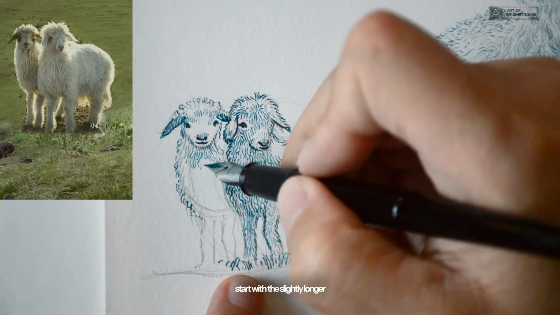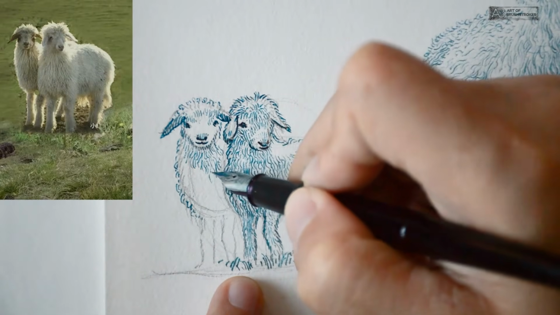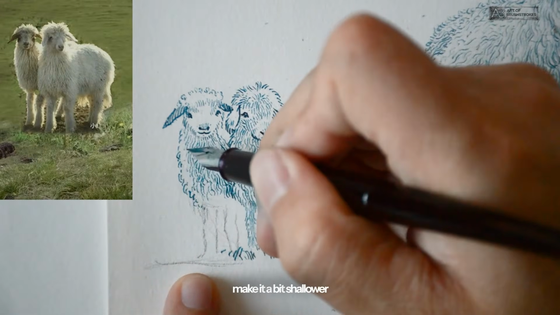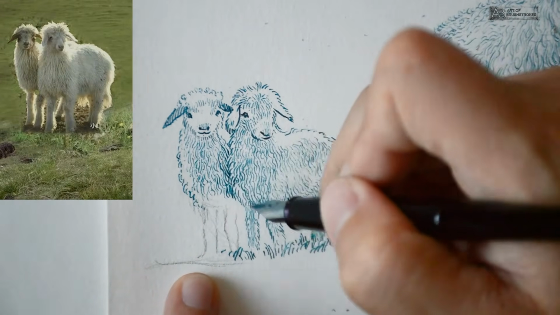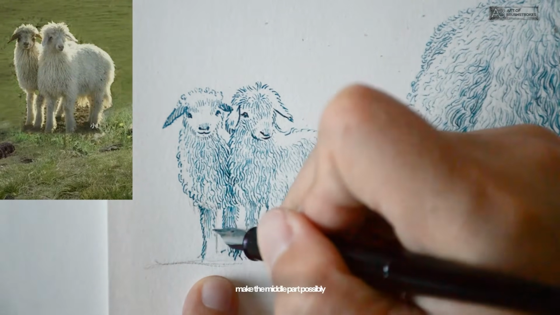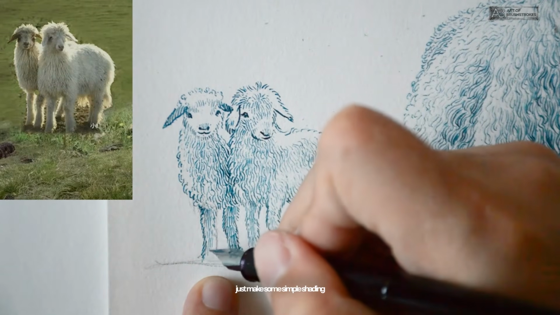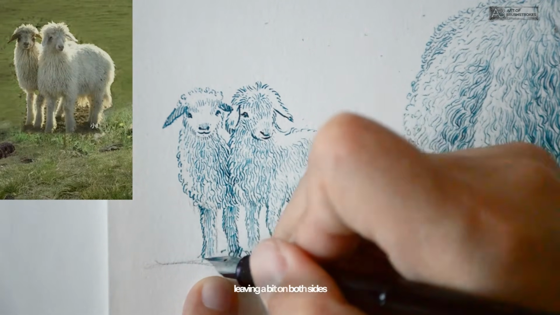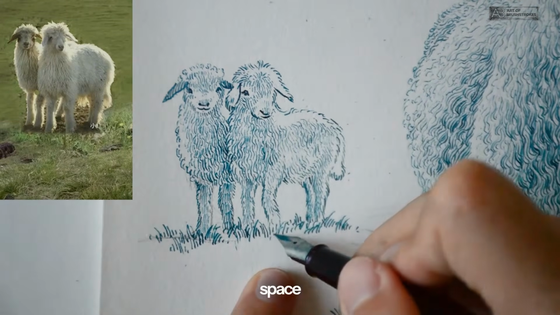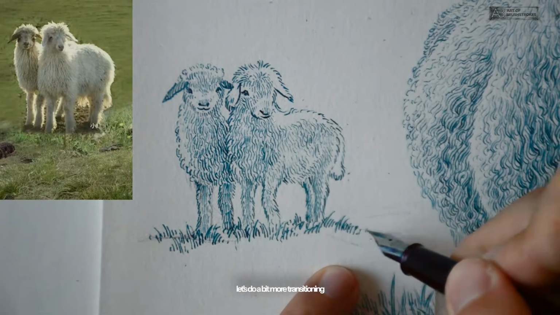For this part, start with the slightly longer curls under the neck going all the way down. Here, make it a bit shallower. From the inside to the outside, it should have a transition. Then, for this leg, make the middle part possibly a bit shorter. For this leg, just make some simple shading lines in the middle, leaving a bit on both sides. Leave a little bit of white space. Alright, and then on this grassy area, let's do a bit more transitioning.